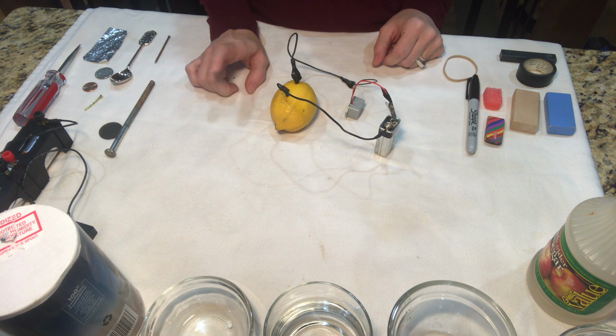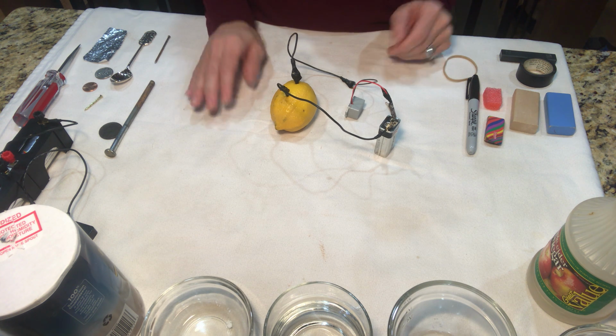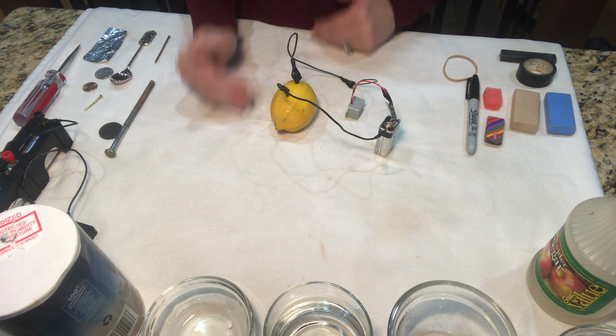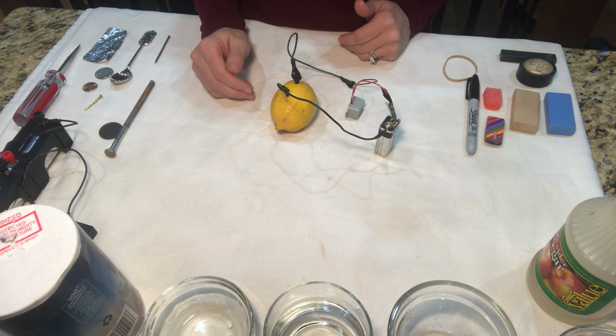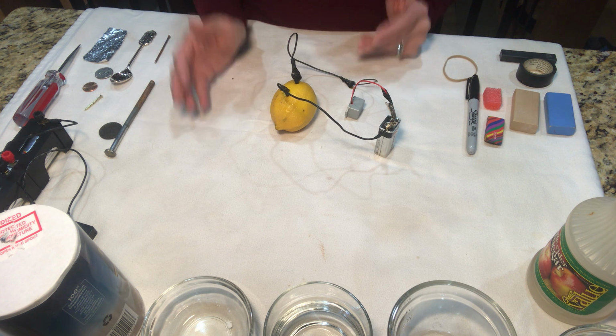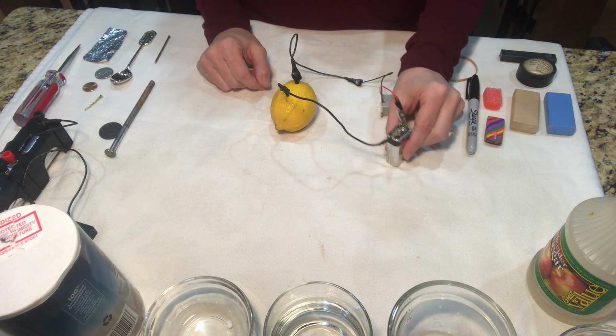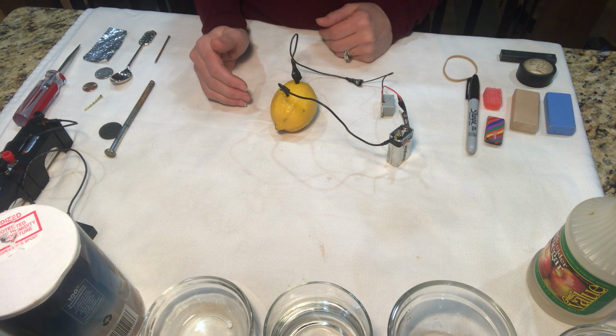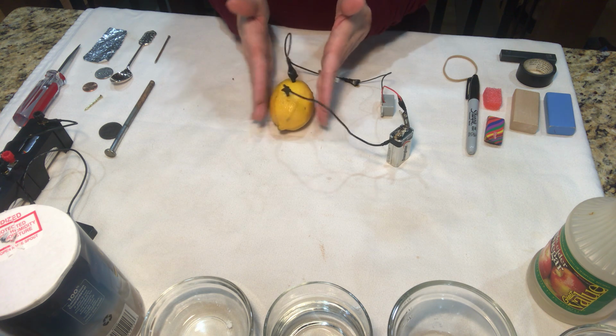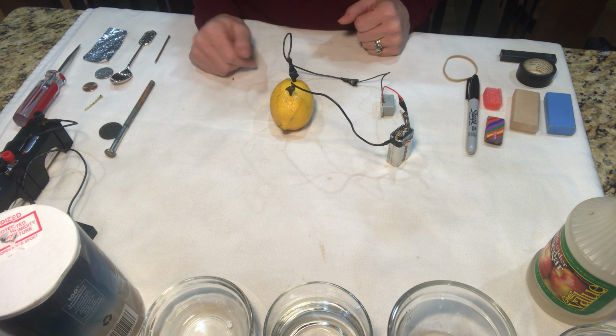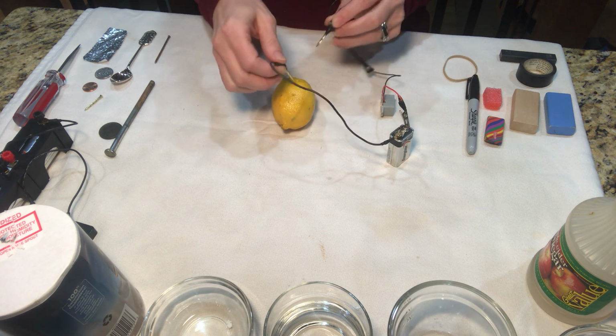I kind of thought it might be when I got it out of the fridge. Sometimes you may have seen an experiment that works with lemons or with potatoes, and that works a little differently. It's actually generating electricity instead of conducting it, so just a whole different process there. But our lemon itself is not a conductor.